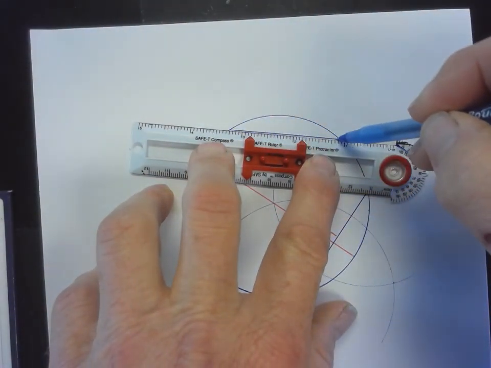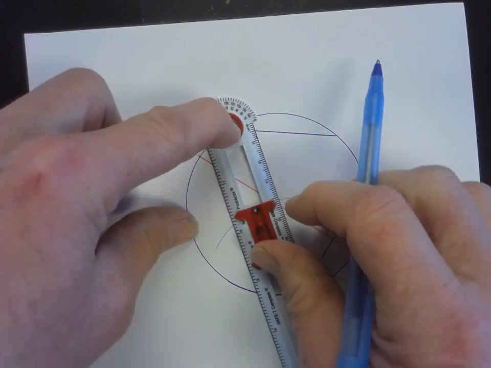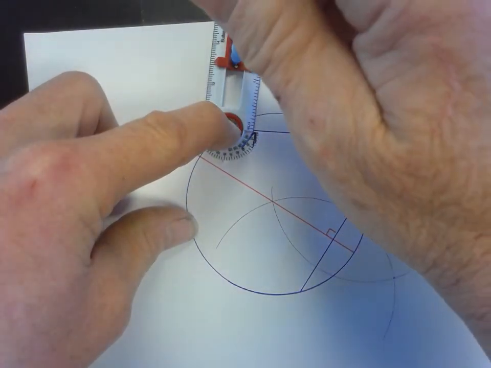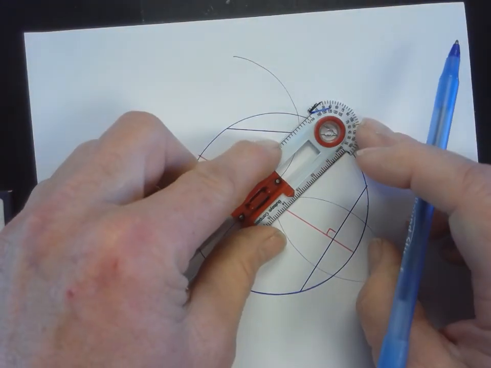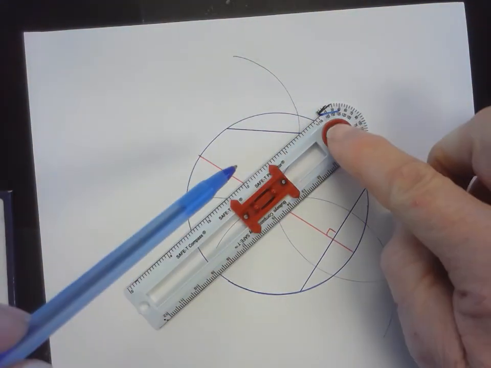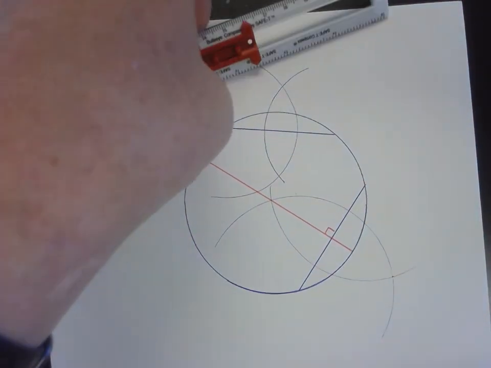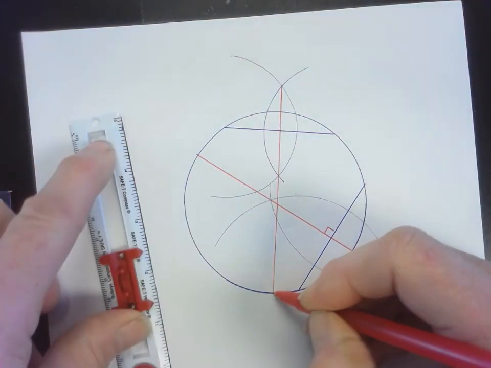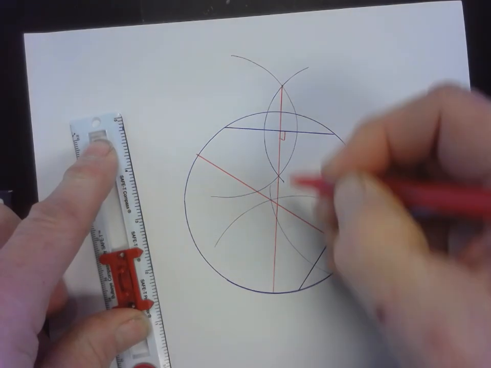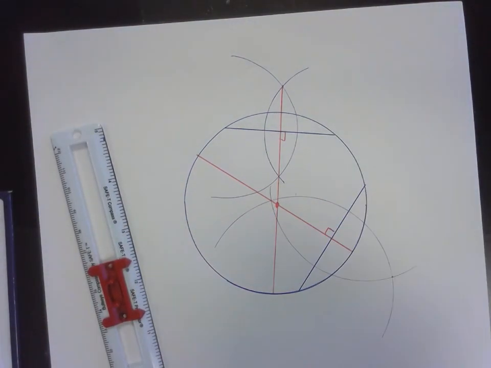I draw another chord, and I'm going to construct its perpendicular bisector. Try to keep everything a little bit different length. So now when I draw this perpendicular bisector, see how it's also a diameter? And what does that mean about where those two diameters meet? That's the center of the circle, isn't it?